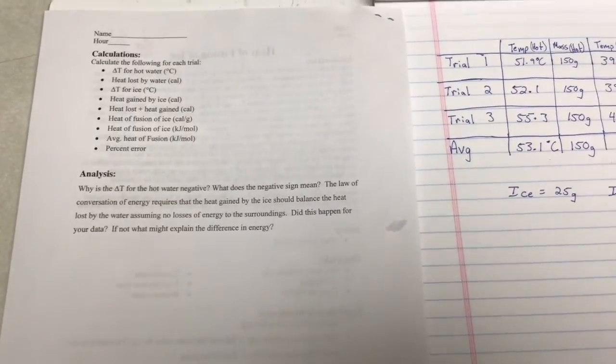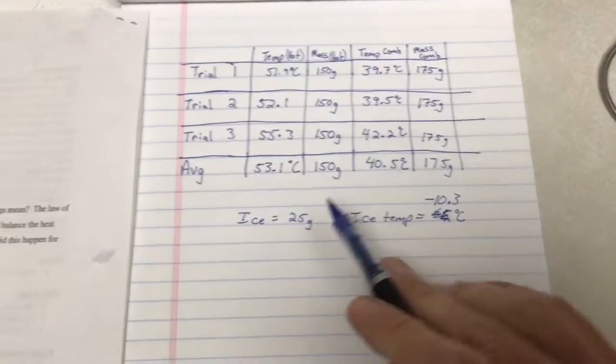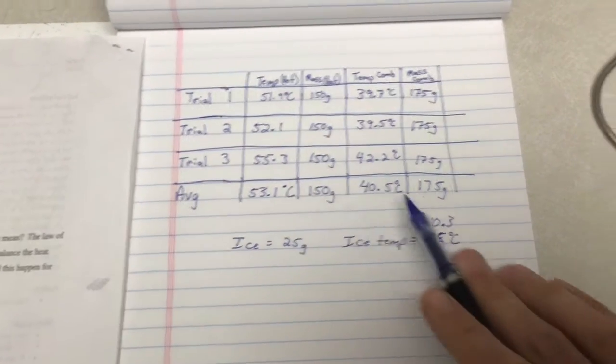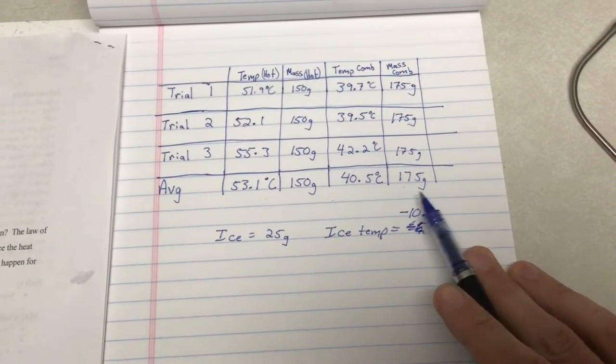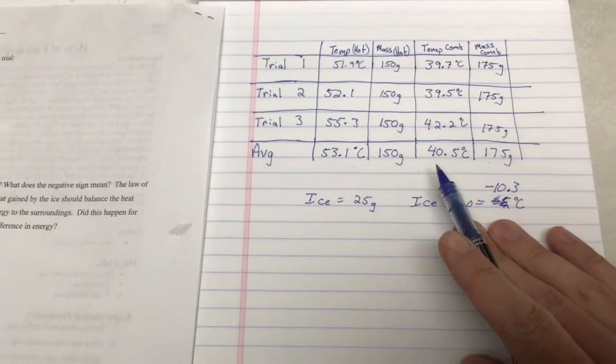You should be able to do the calculations, finding the change in temperature of the hot water, utilizing the temperature of the hot water and the final temperature when they're combined, finding the heat lost by the water by utilizing the change in temperature, the mass of the hot water, the specific heat of water.